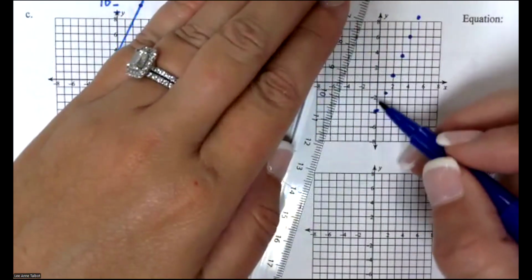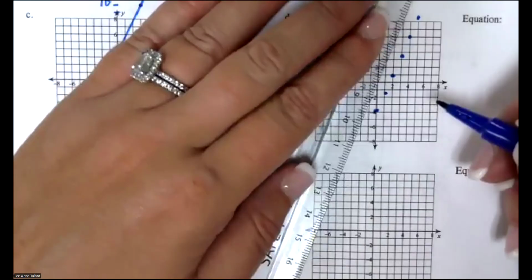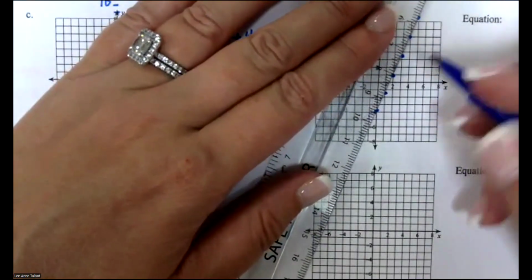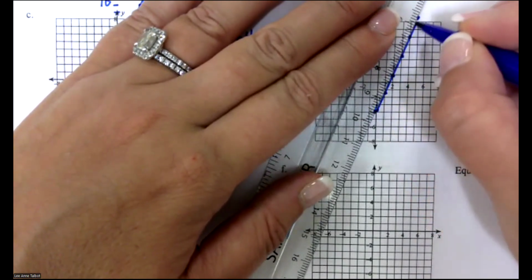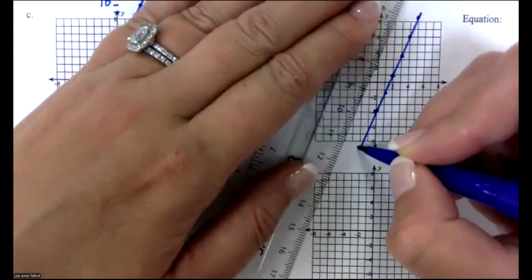So notice I backtracked it down so I could find the y-intercept. Or you could be just really careful with your ruler. Do you guys have it going through -4? Okay.